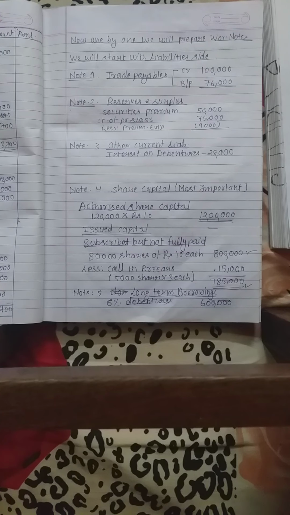So you will also do like this only. So 6% debentures is there. Note number 5. Debentures are the part of long term borrowings. So give the heading long term borrowings, and under this long term borrowings you have to write 6% debentures, that is equals to 6 lakh.